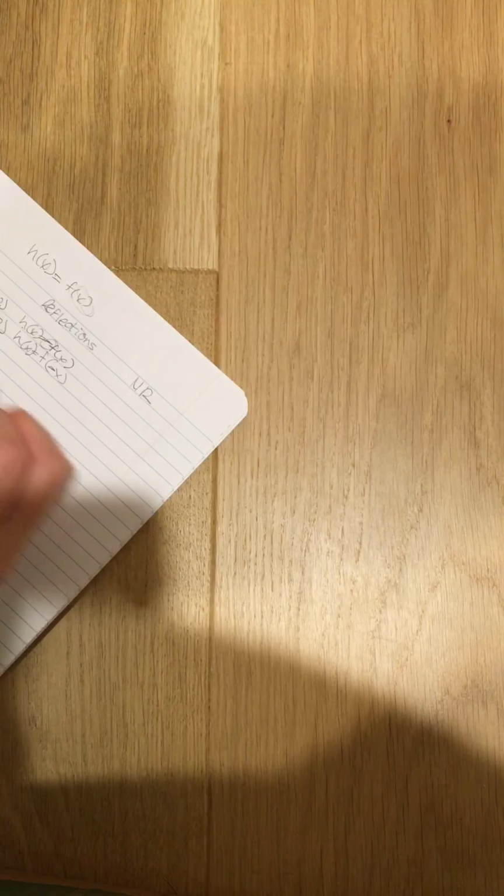So when you have your function h of x equals f of x, in order to stretch it, so with horizontal, everything is swapped. It's like the reciprocal. You swap the denominator and numerator.